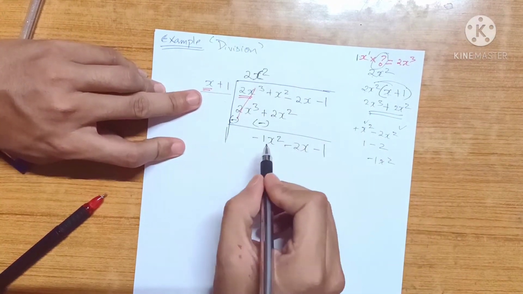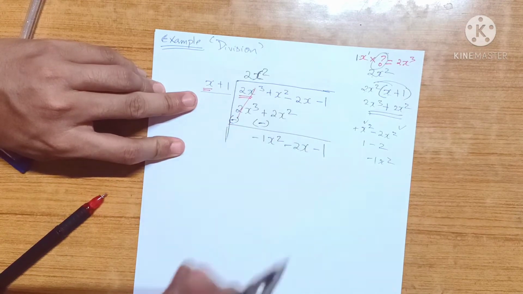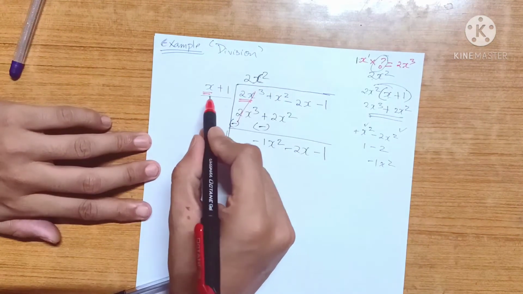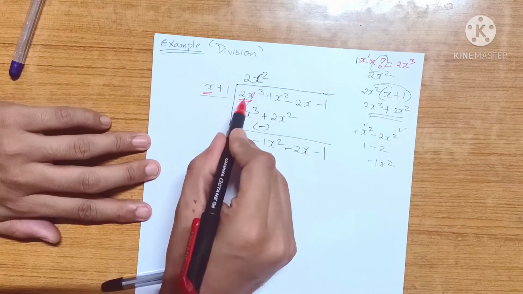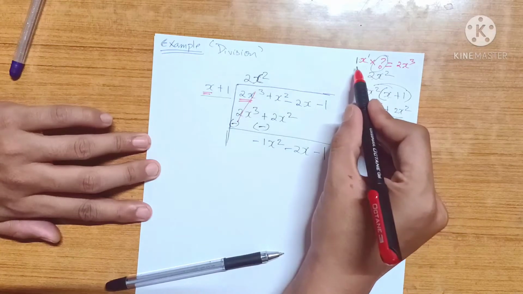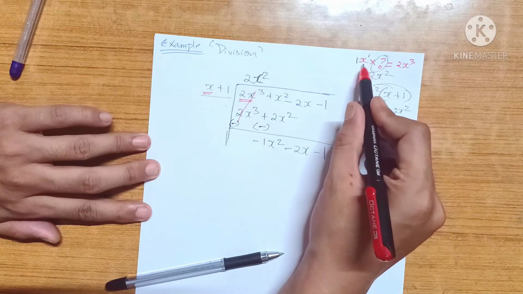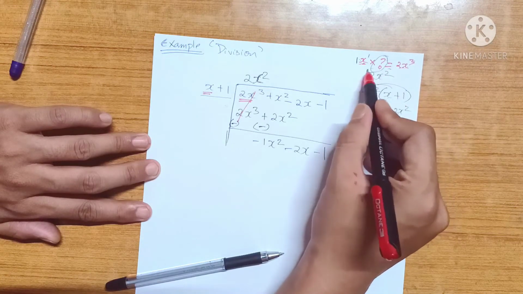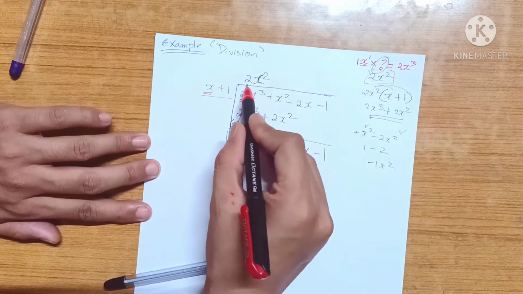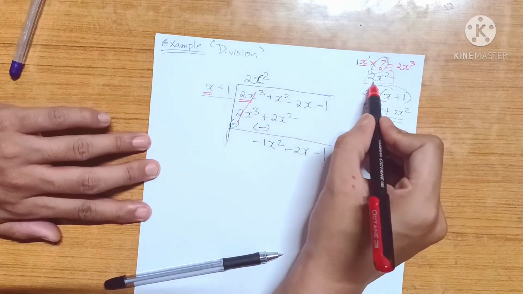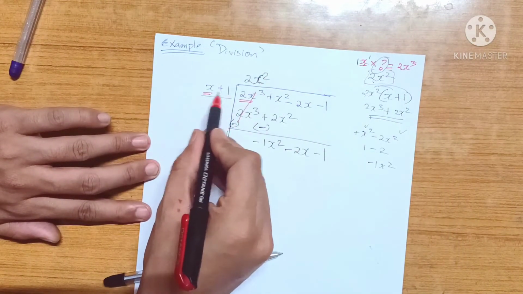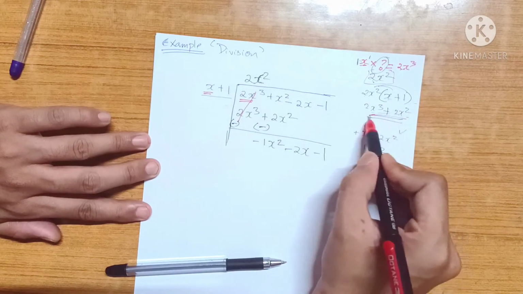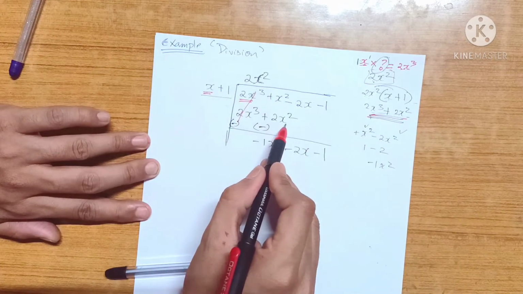Okay, now you're gonna take the first one again, exact same step. Let me repeat the step we did in the first step. Okay, first I took the first one and the first one, and I figured out what should be multiplied to x so as to get 2x cubed. And I figured out it was 2x squared. So I wrote 2x squared on top. Now this 2x squared multiplies whatever is here. So 2x squared multiplies both. Whatever we get as the answer of the multiplication, we write it here.